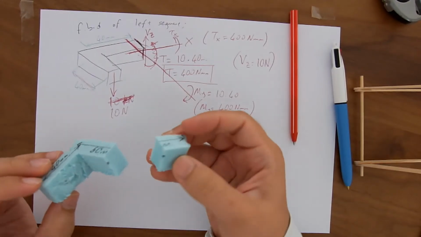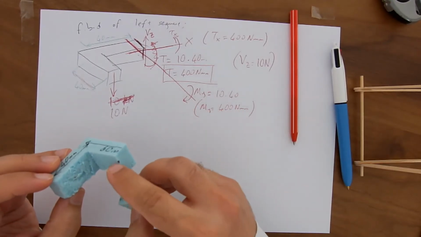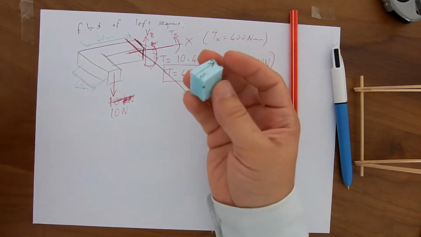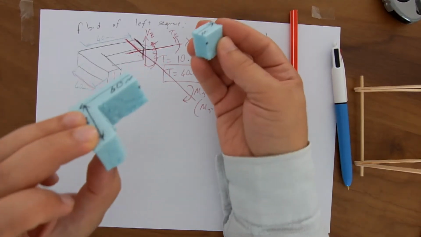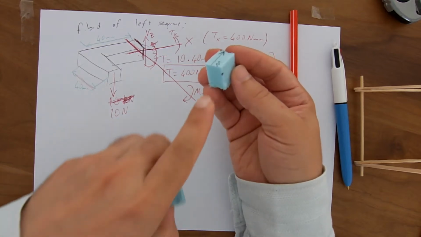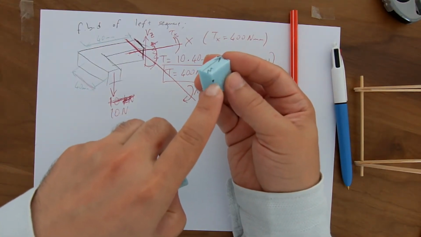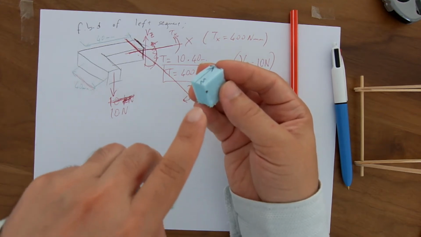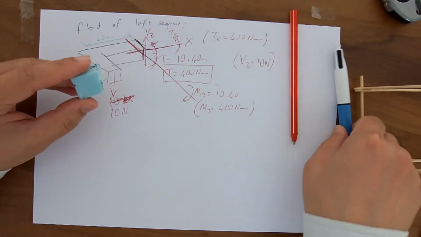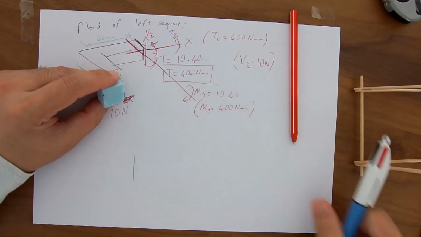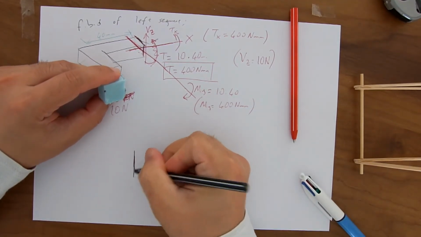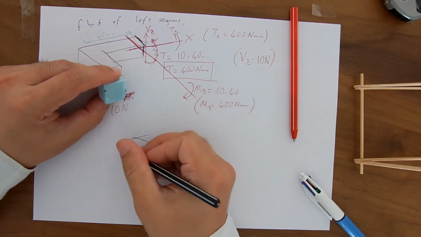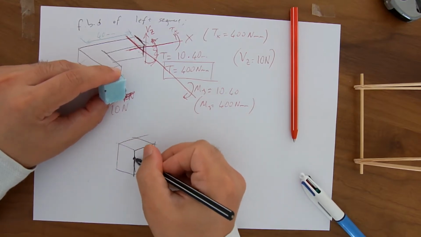It doesn't matter which section you deal with. We can look at here, we can look at there, but since we see this face when we cut like this, we would prefer to deal with this face. And if I pull up this face, and point A here.